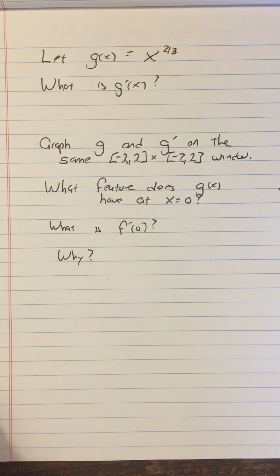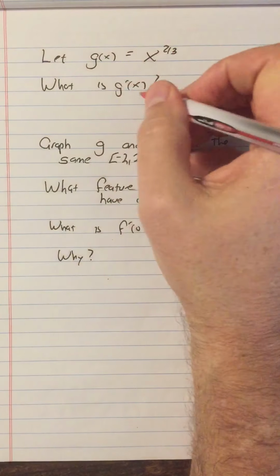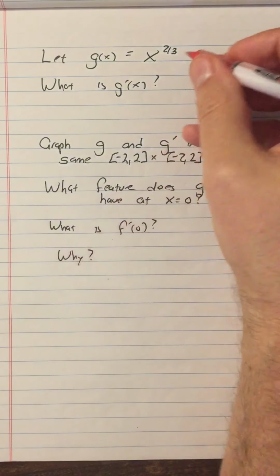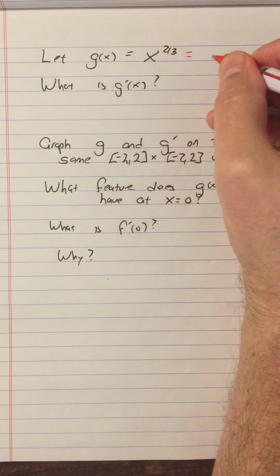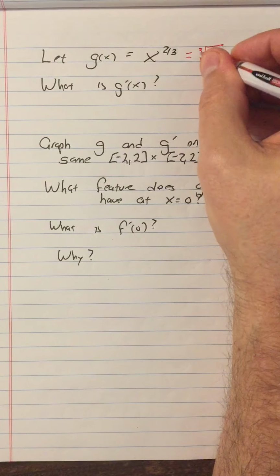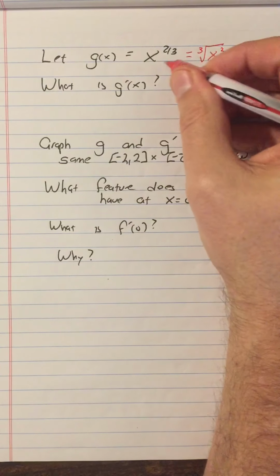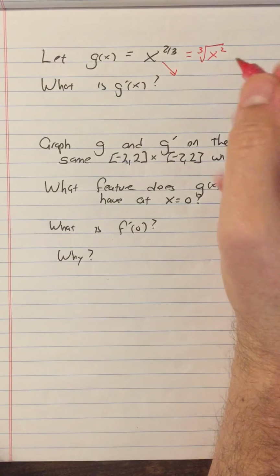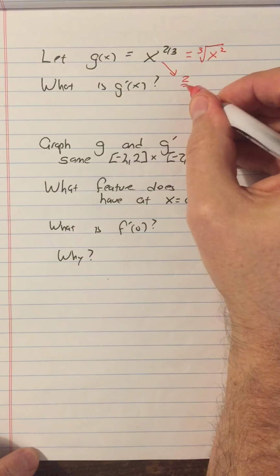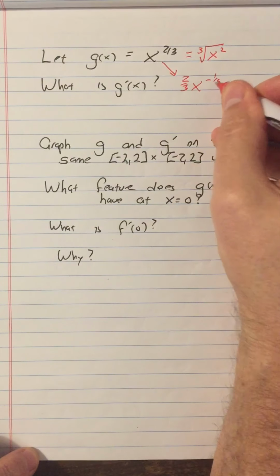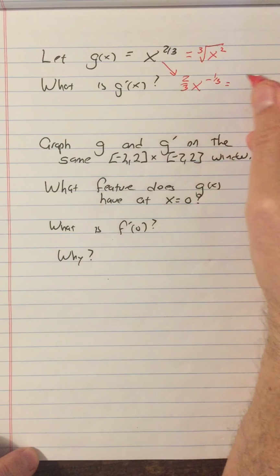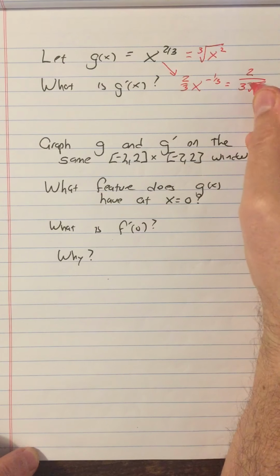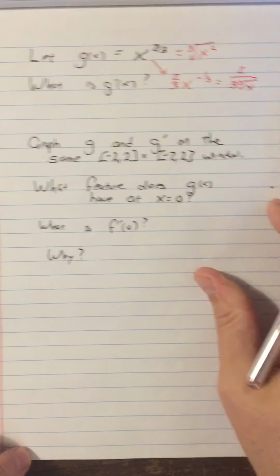All right, so for this function, to get g prime of x, we already have x to the 2/3, so that's nice. By the way, this is equal to cube root of x squared, right? We don't need to know that. To get g prime, we really want to go from here, x to the 2/3. And we get 2/3 x to the negative 1/3 power, also known as 2/3 cube root x. All right, so that's our derivative.